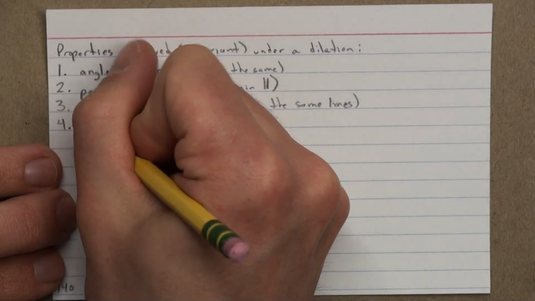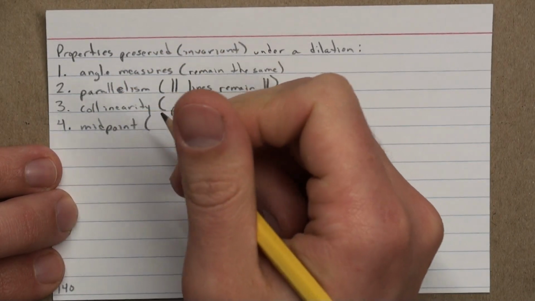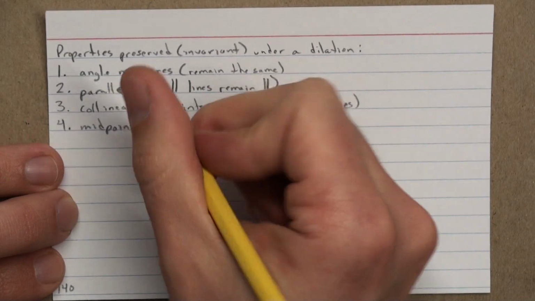Midpoint: midpoints remain the same in each figure.